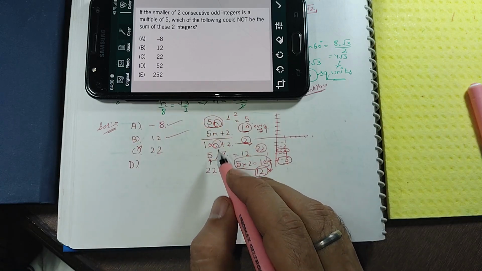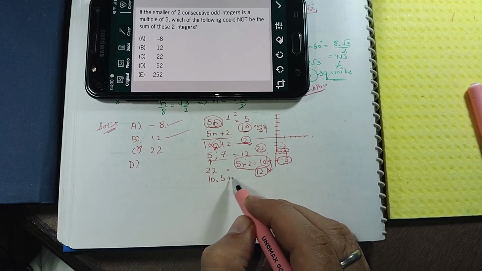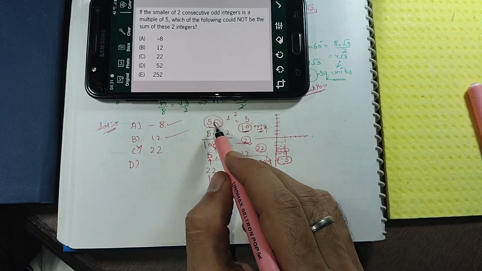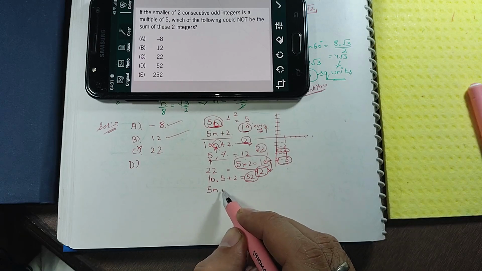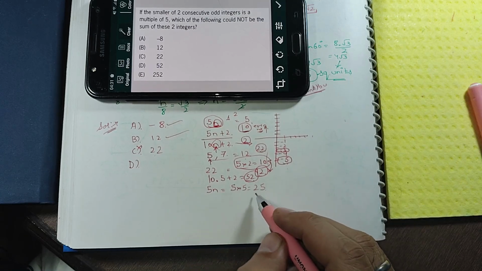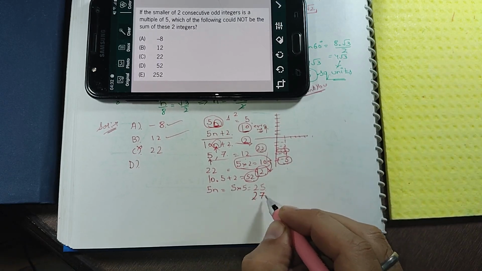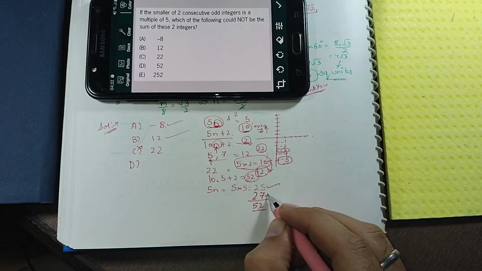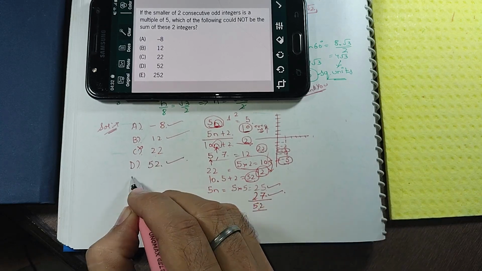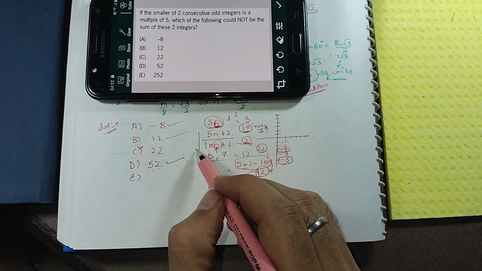Now for 52, the value of n will be 5, so 10n plus 2 is 52. For this, 5n means 5 into 5 equal to 25, and the next number will be 27, and the sum is 52. Now both of these are odd. So 52 is a sum of odd integers and they fulfill all the criteria.